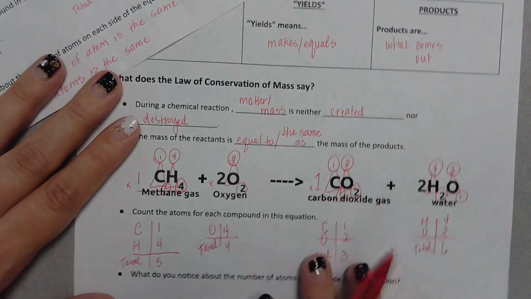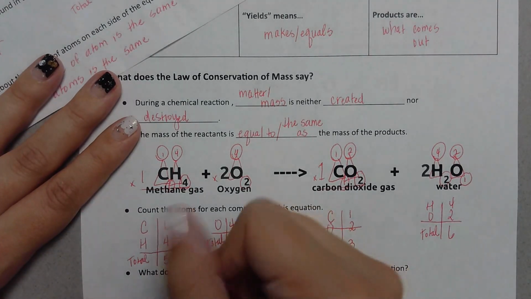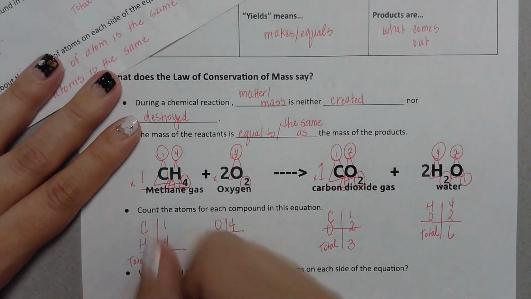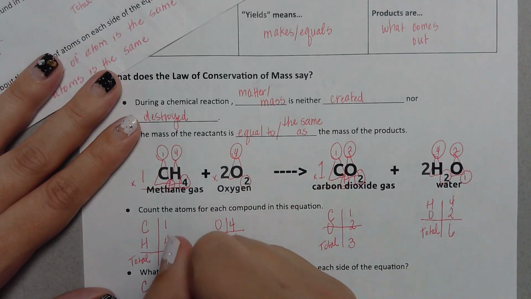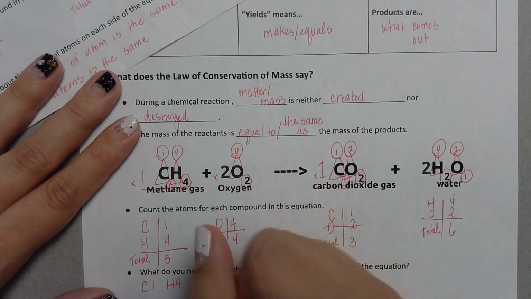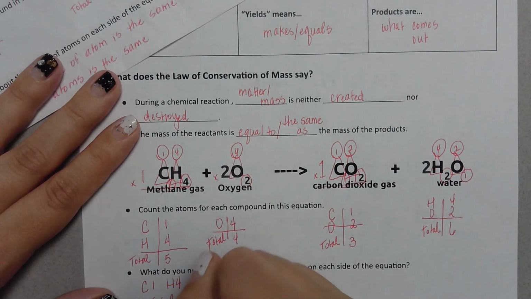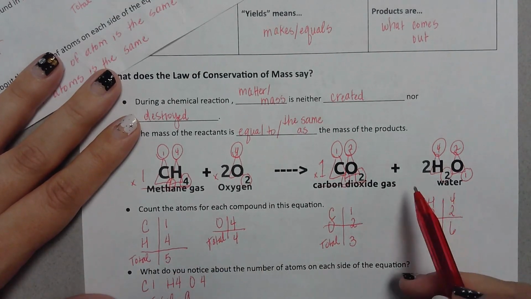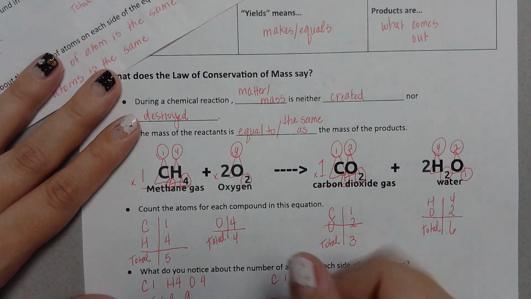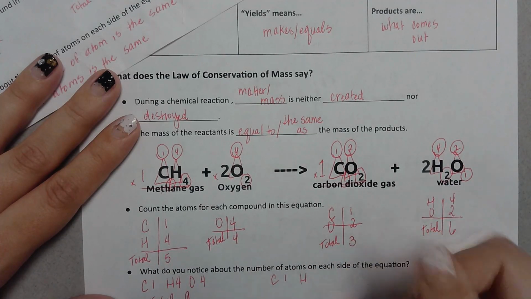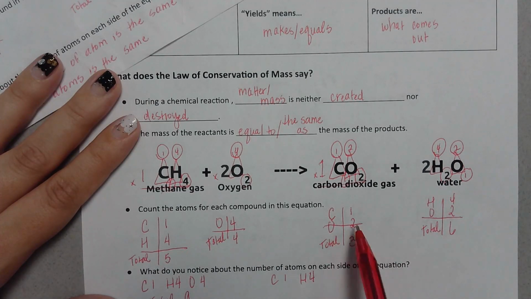If we add up everything on both sides, we have a total of, I'm going to do this down here. So on this side, we have 1 C, 4 H's, 4 O's, and we have a total of 9 atoms. On the right-hand side, we have 1 C, we have 4 H's, and now notice that we have oxygen in 2 different places.